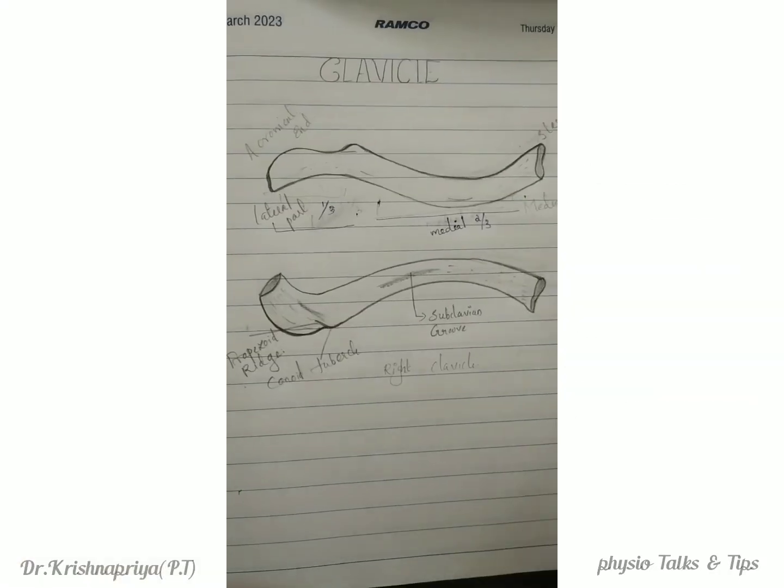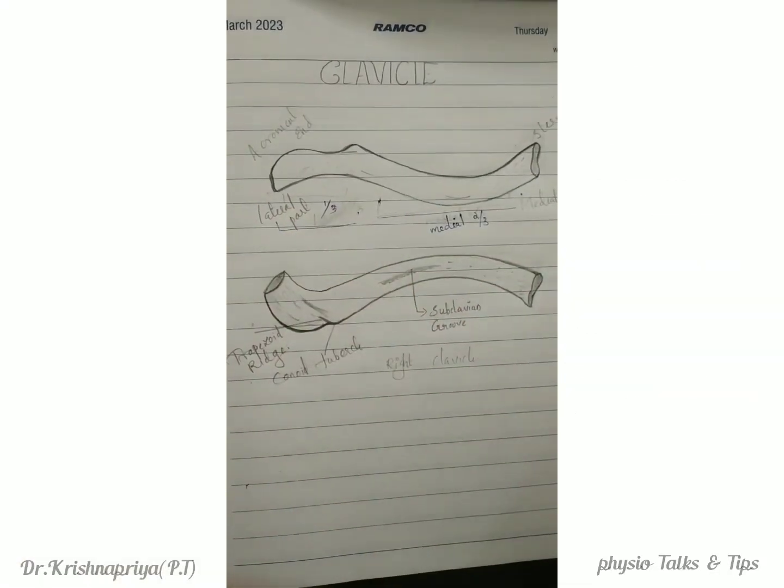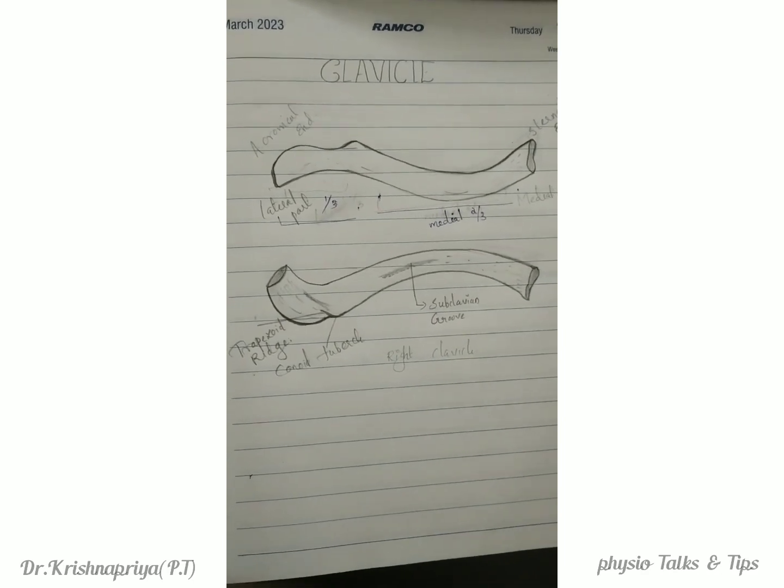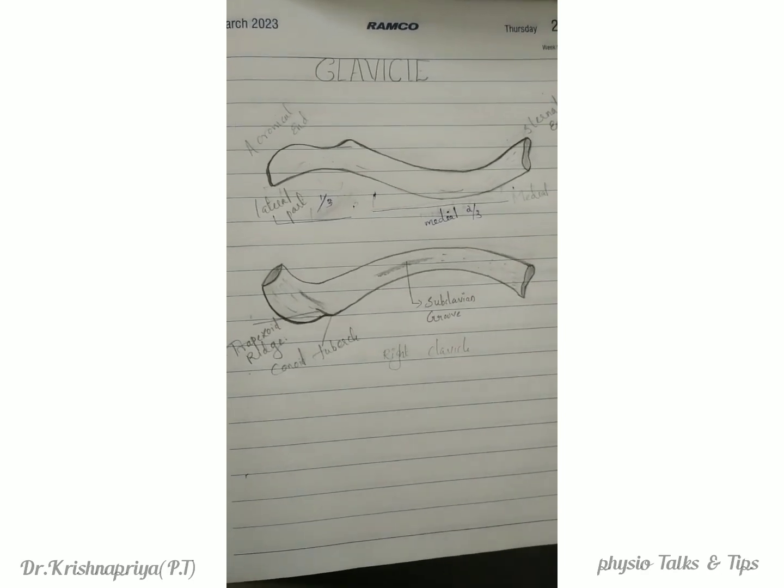So this is about the anatomy of the clavicular bone. The muscle attachments of the clavicular bone will be discussed in the next part.